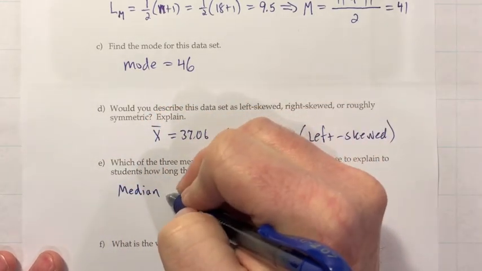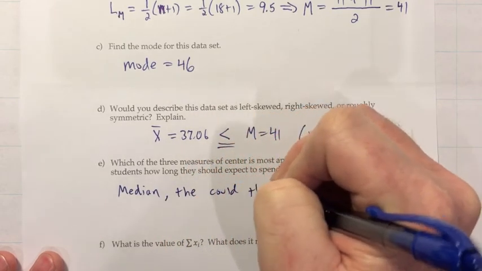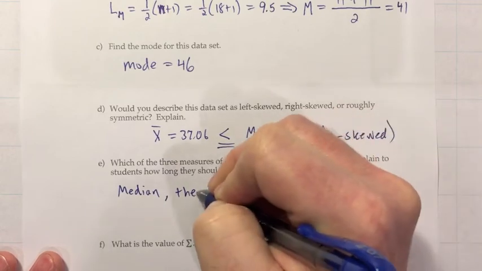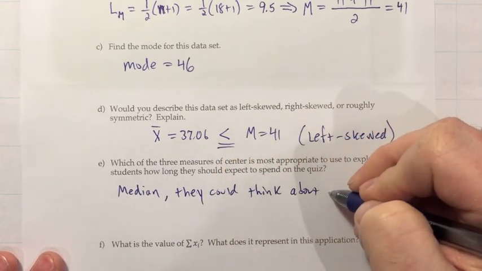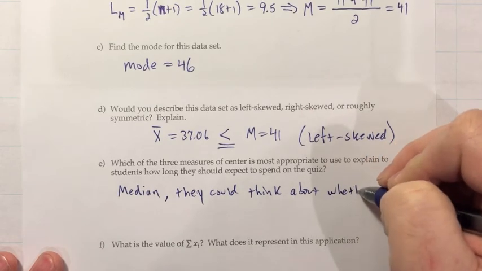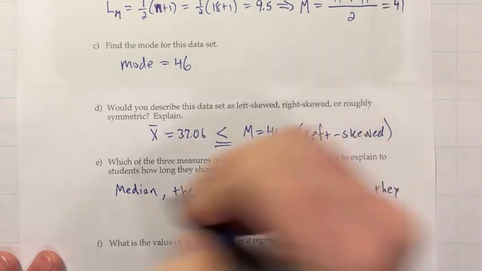And then they could think about whether they are normally one of the fast students or the slow students.